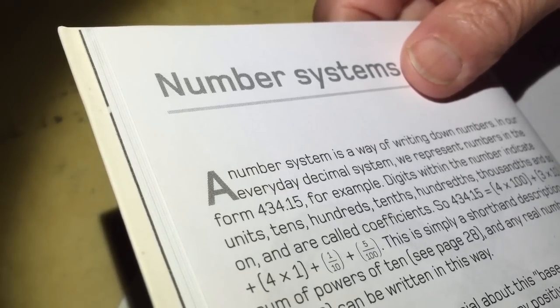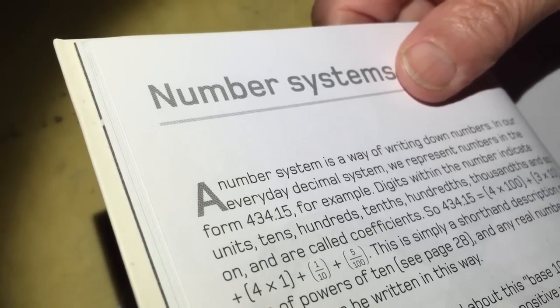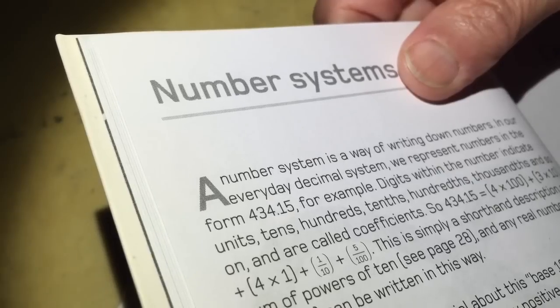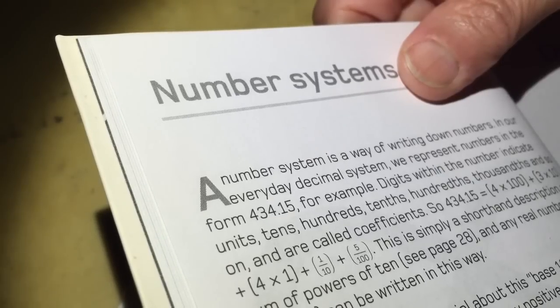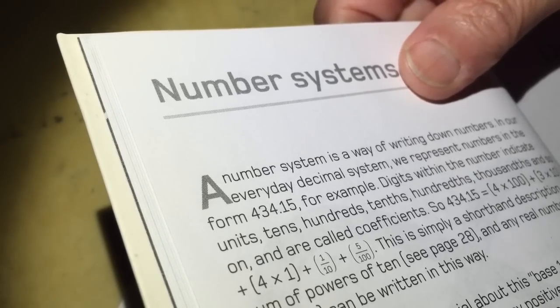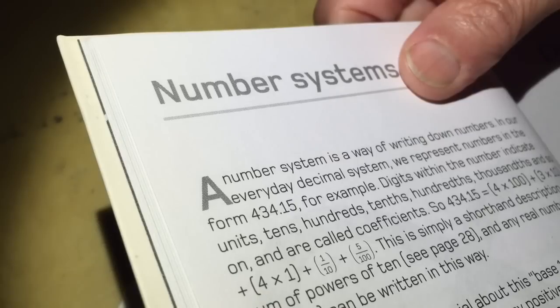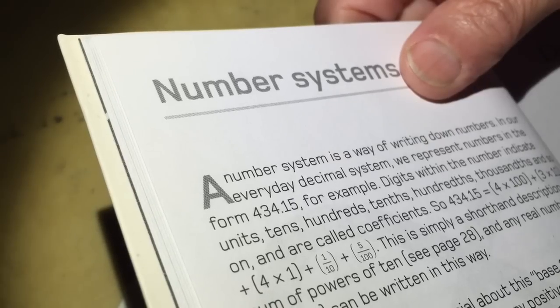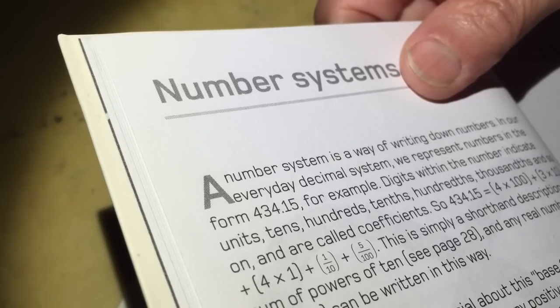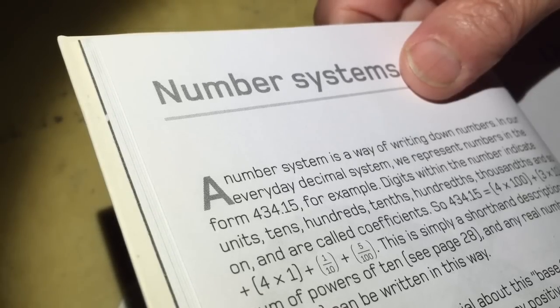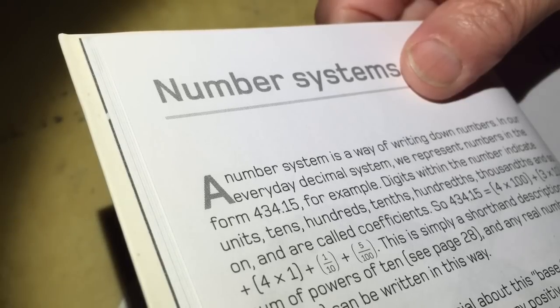But there is nothing special about this base 10 system. The same number can be written in any positive whole number base n using coefficients ranging from 0 up to n minus 1.